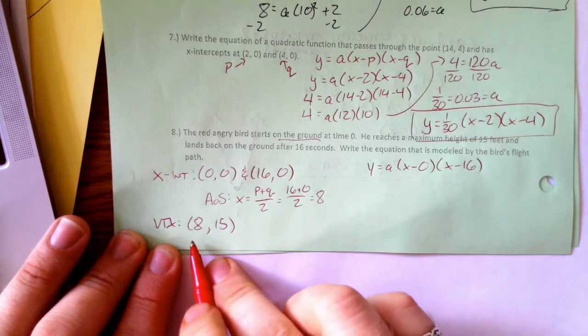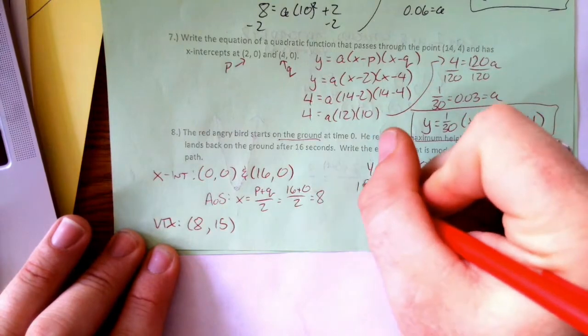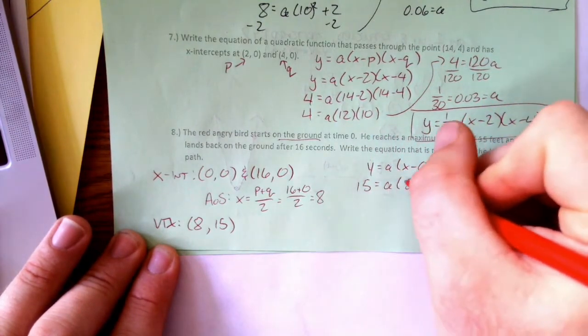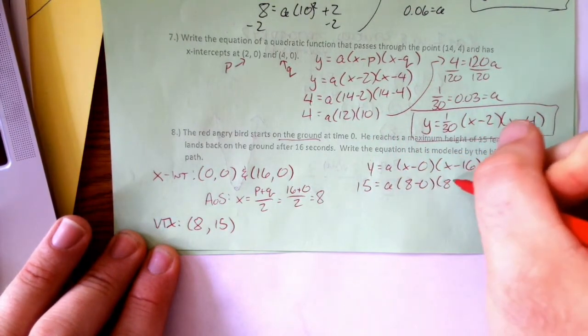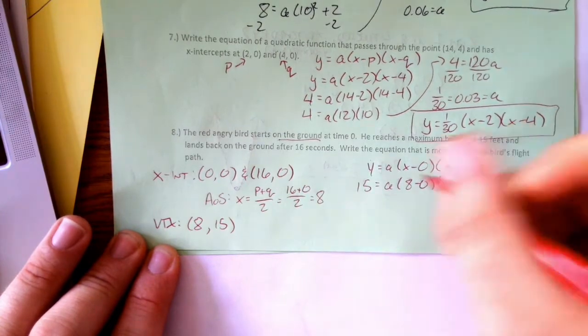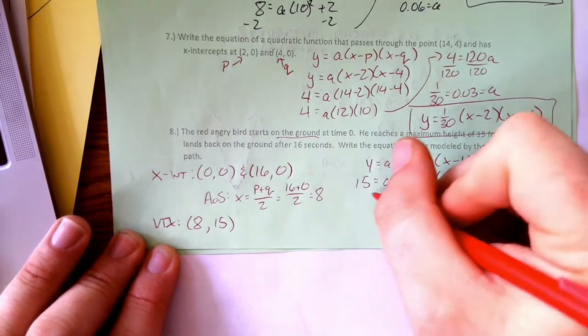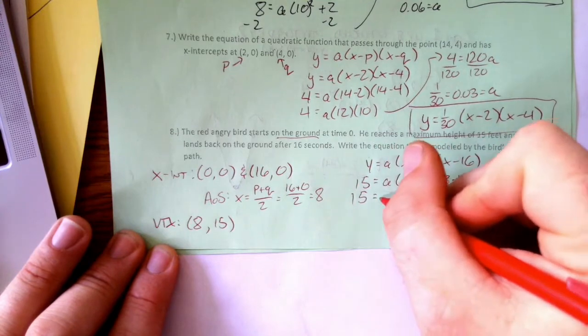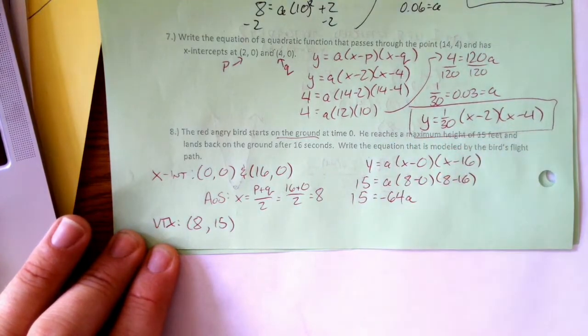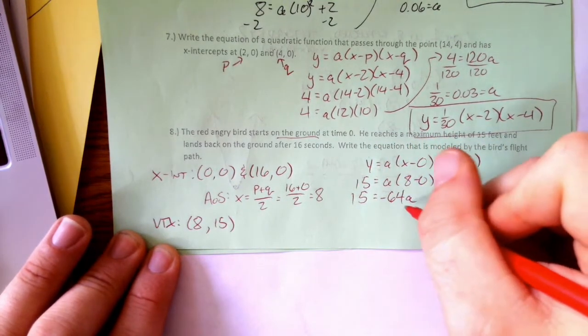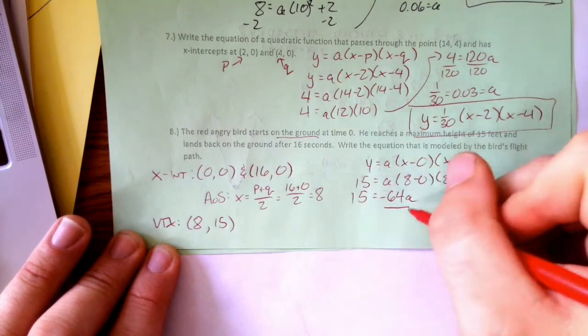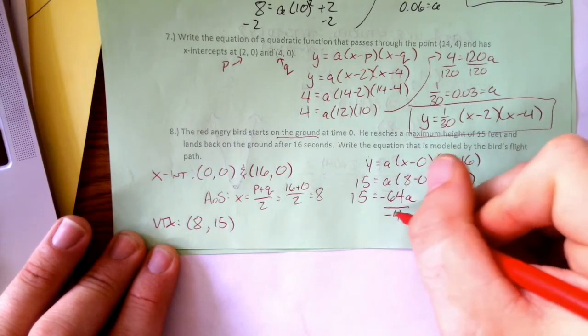If I plug in the 8 for x and the 15 for y, then 15 equals a times 8 minus 0 times 8 minus 16, or 8 times negative 8 gets us 15 equals negative 64a. This fraction does not reduce. It also doesn't make a very nice decimal.